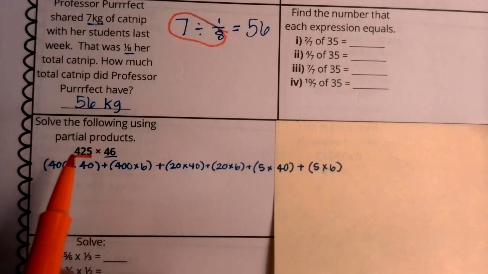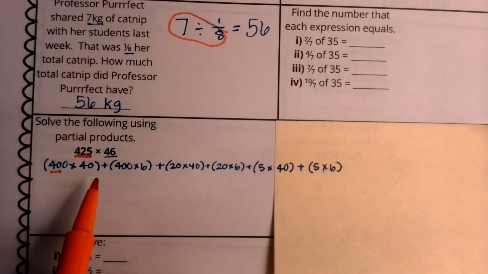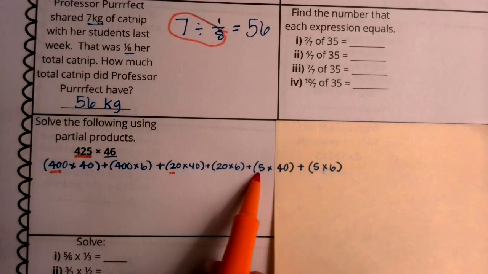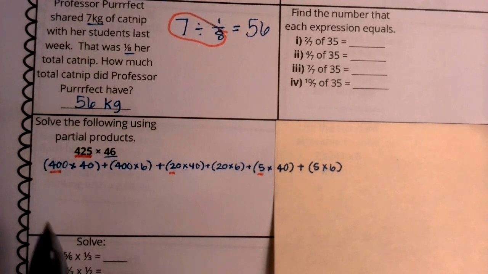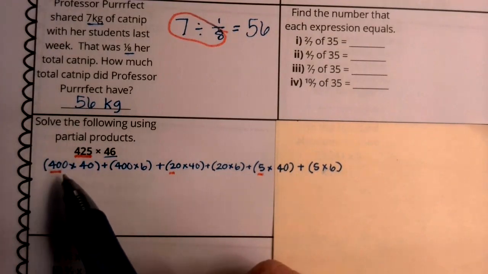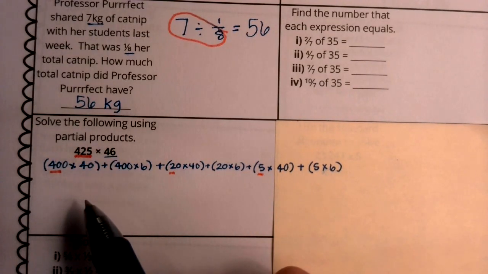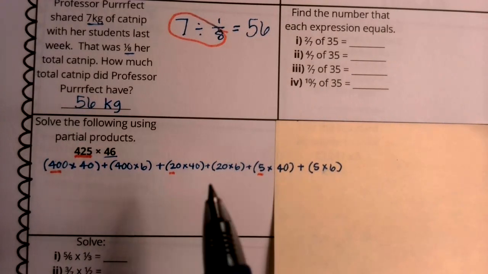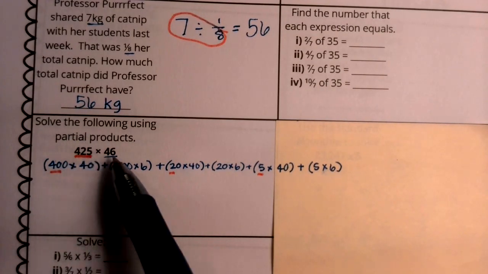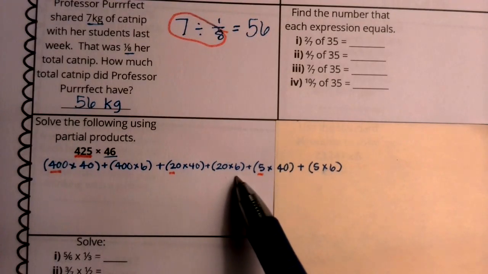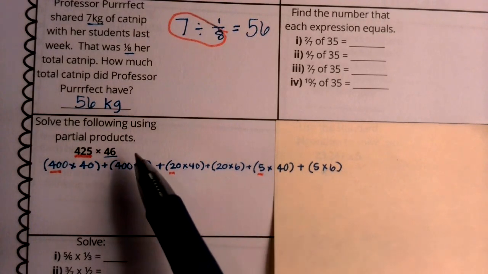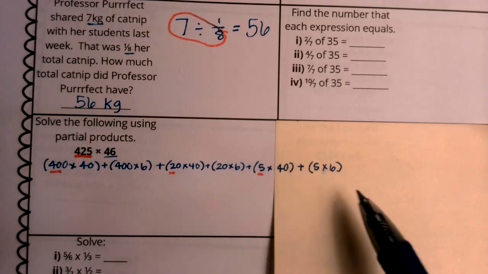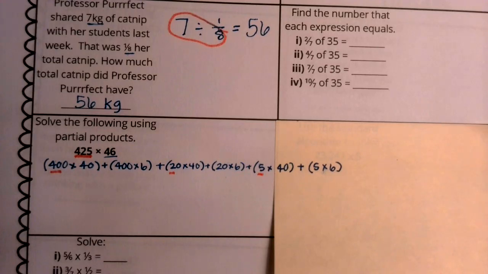Notice the 425, I have 400, right? I have 20, I have 5. And the reason that they're repeated is because I have to multiply that 400 by the 40 and then that 400 by the 6, right? So I had to repeat that. Then I had to do the 20 by the 40 and by the 6 of 46. Then I did the same thing for the 5. I had to multiply the 5 by the 40 and then the 5 by the 6. So that's exactly what I've done here, right?